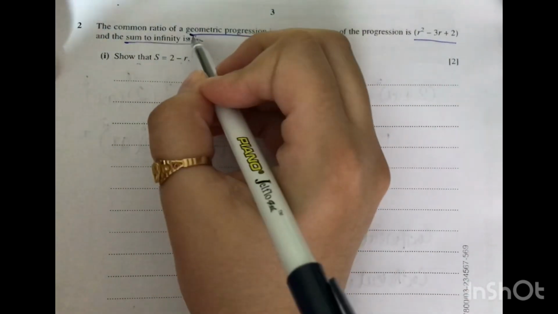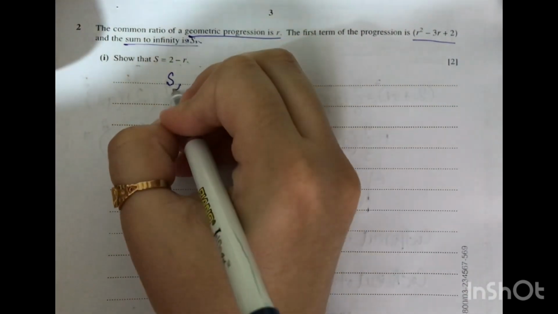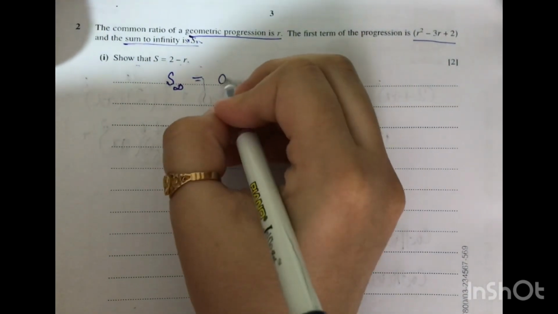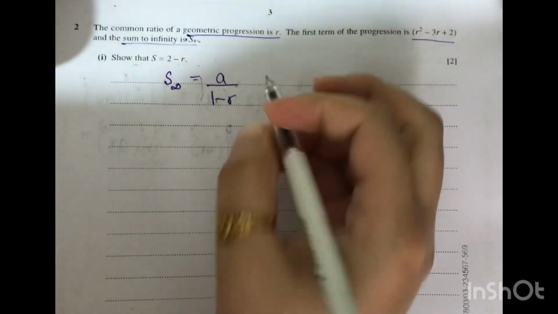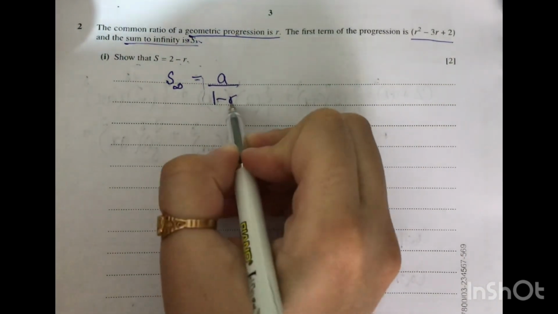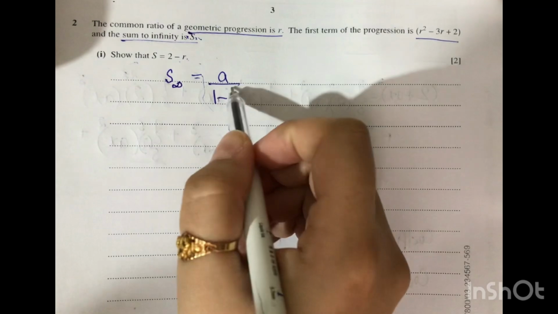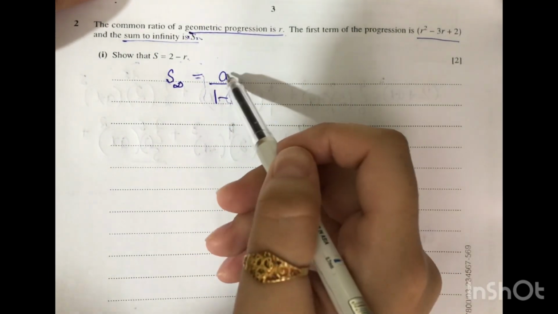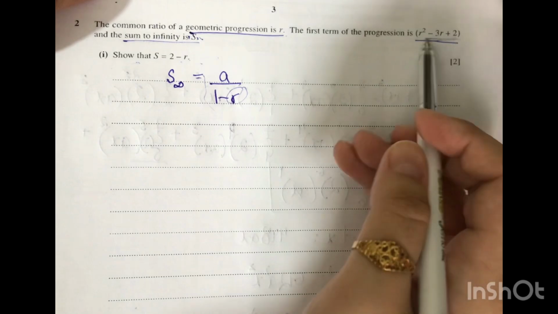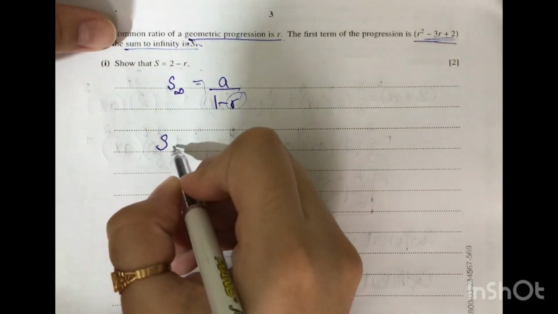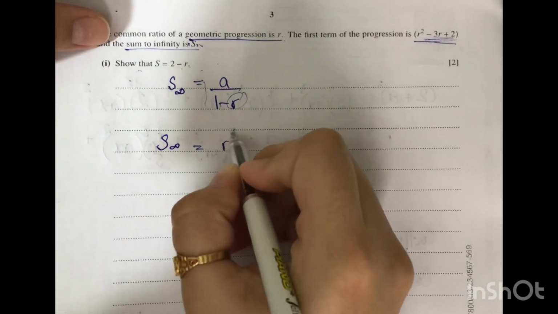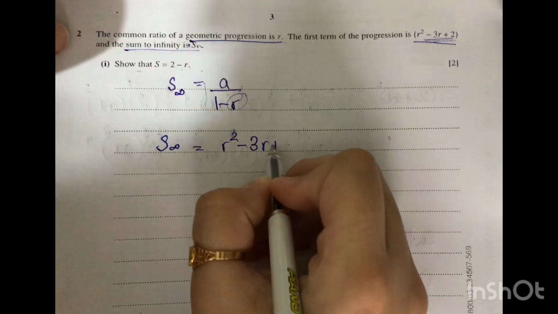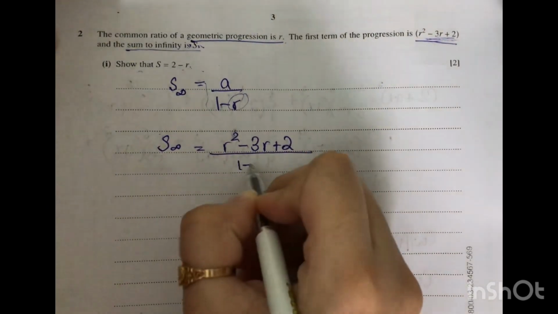So s is the sum to infinity, and we know that the sum to infinity has the formula a over 1 minus r, a being the first term and r being the common ratio. So we are told that the common ratio is r, so this will remain r, and for a we will substitute this first term. The sum to infinity is equal to r squared minus 3r plus 2 over 1 minus r.